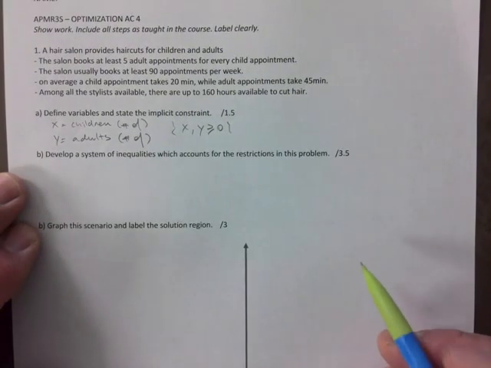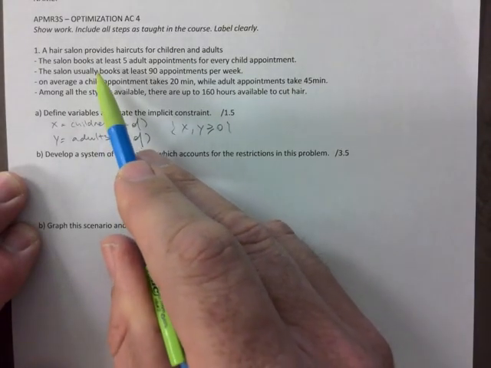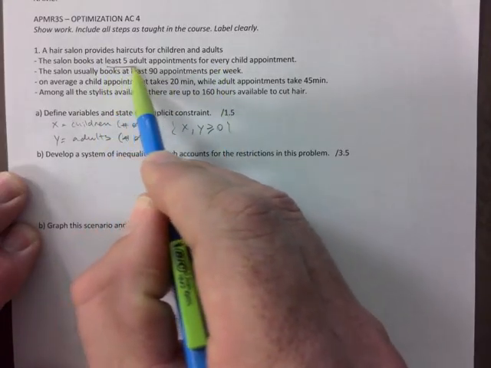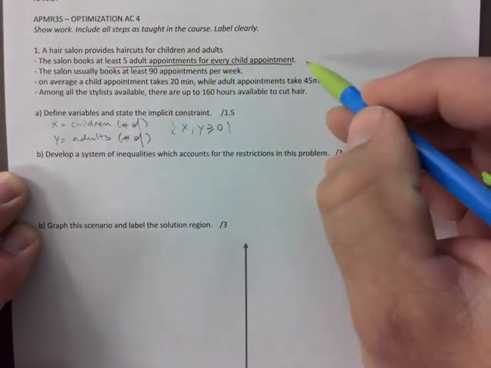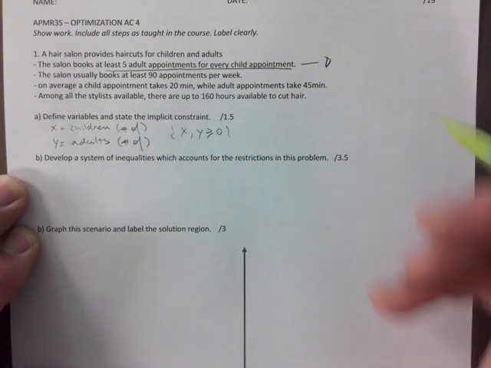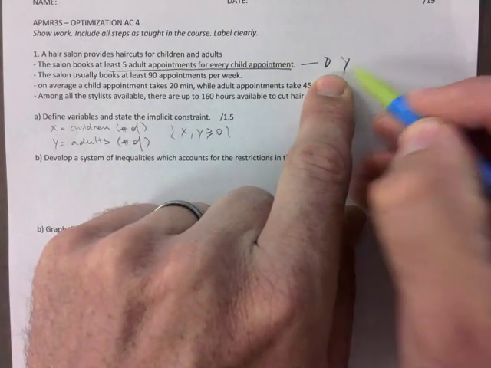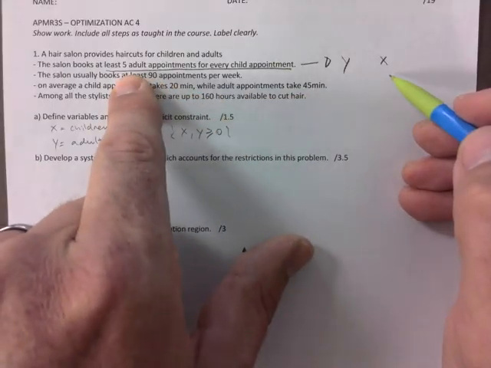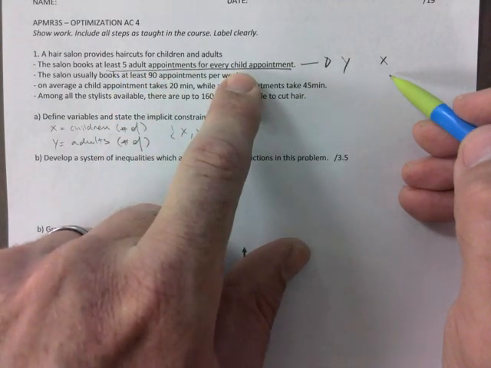Develop the system of inequalities. The salon books at least 5 adult appointments for every child appointment. So this is probably what threw you off a little bit. So let's do that one first. I'm going to do that right next to this. Okay, so I like to have the Y and the X, right? At least 5 adult for every child appointment.